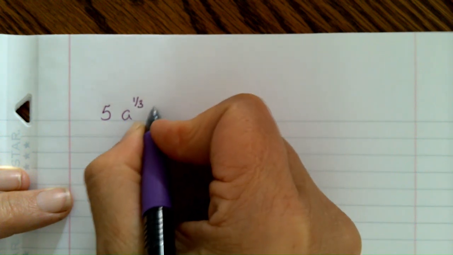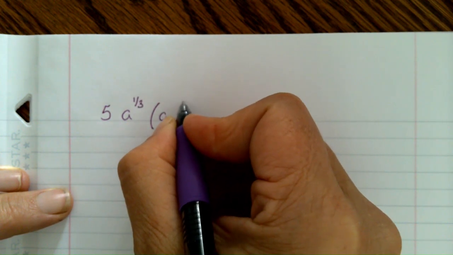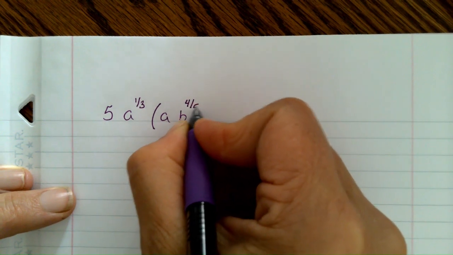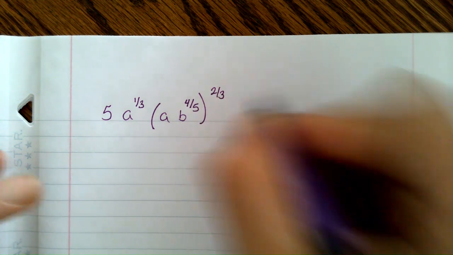Okay. So keeping in mind our power rules, let's think about what it would be if I had 5 times a to the 1/3 times ab to the 4/5. And that's going to be raised to the 2/3 power.